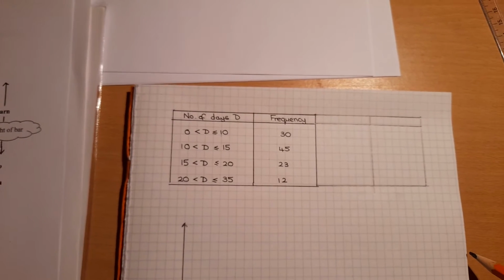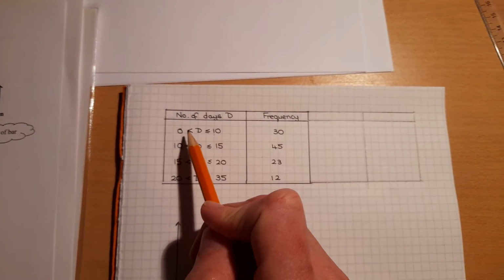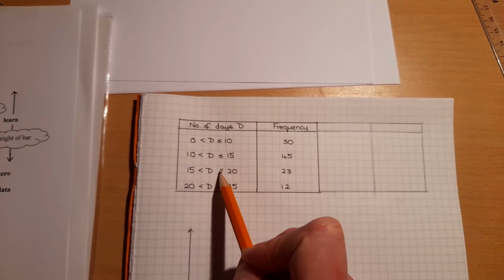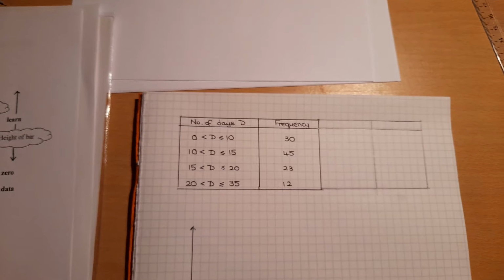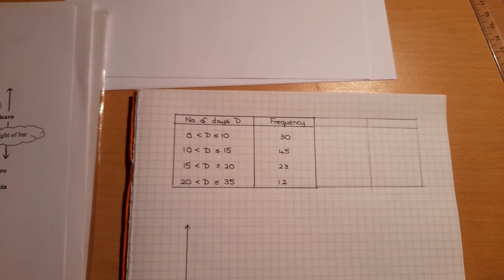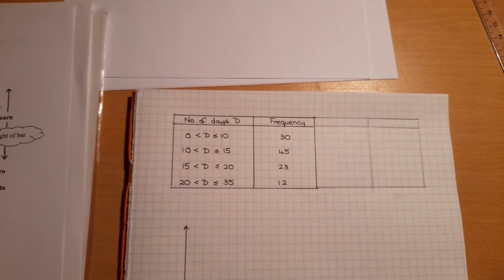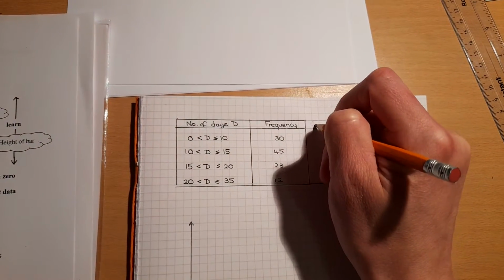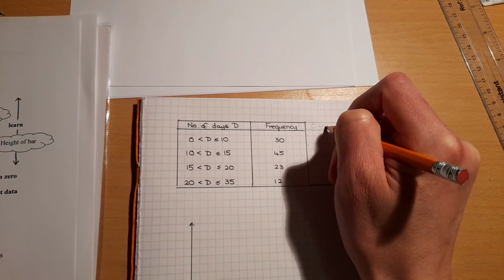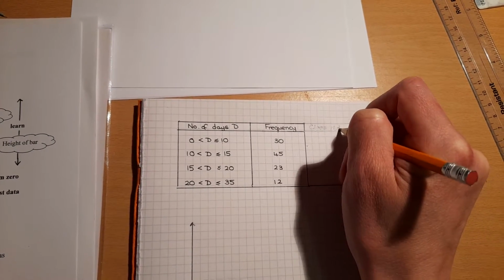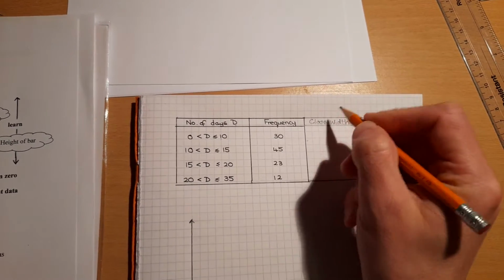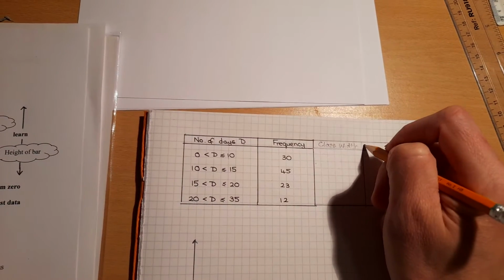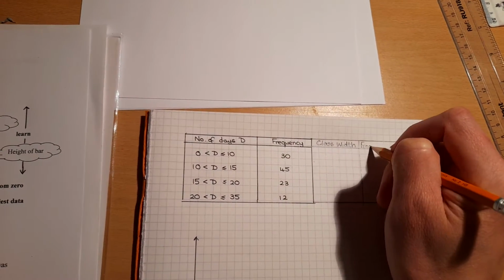Now, each group within a histogram is represented by a rectangular bar. So this group, third group, and the fourth group, they're all represented by rectangular bars. Now, in order to draw the rectangular bar for each group, we need the width, and the width is called the class width. So the class width gives you the width of each bar, and we also need the height of each bar, and the height of each bar is actually called the frequency density.